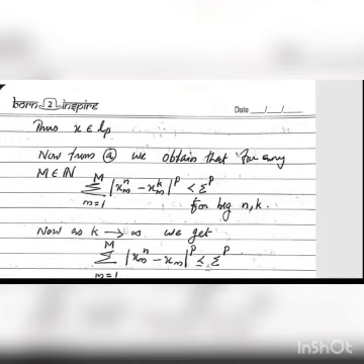Now as k tends to infinity, what will happen? This sequence will converge to x_m. So the summation from m equal to 1 to M of the norm of x_m^n minus x_m^k, in the limit converges to x_m^n minus x_m raised to p, is less than or equal to epsilon raised to p.